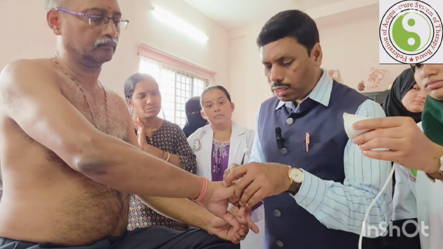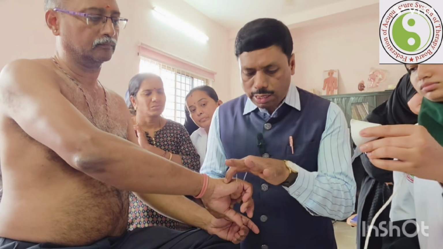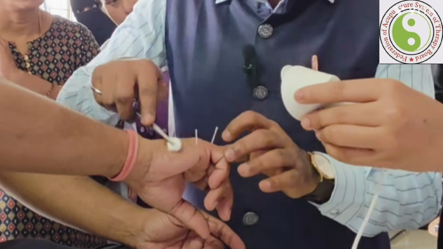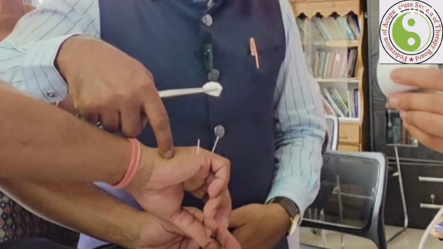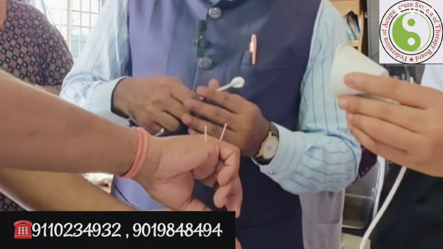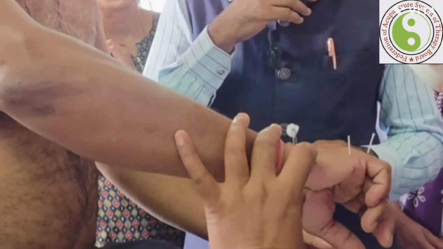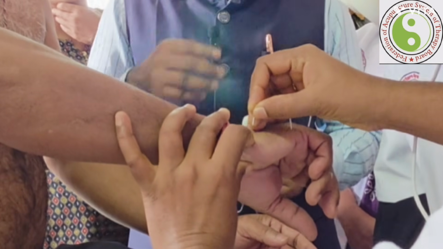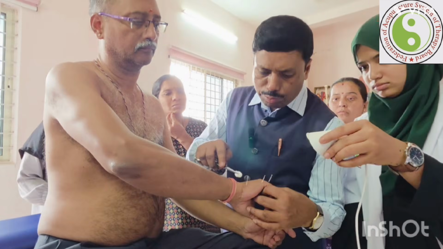Then SI4 point is located just at the base of the fifth metacarpal bone, in the depression. This point is known as SI4. SI4 is a good point for the scapula and shoulder pain and also jaundice related disorders. This point communicates with the heart and small intestine. Right. Now SI5 point.